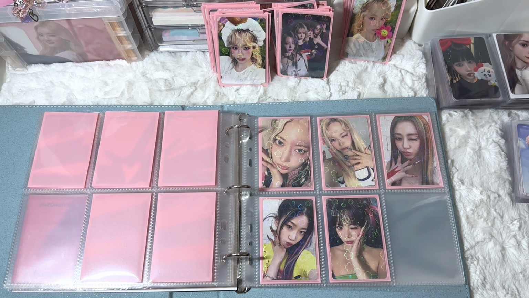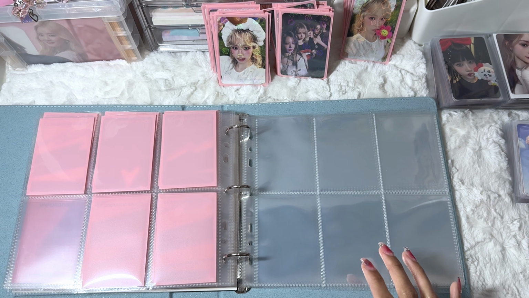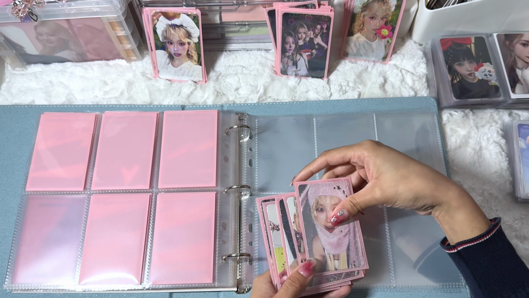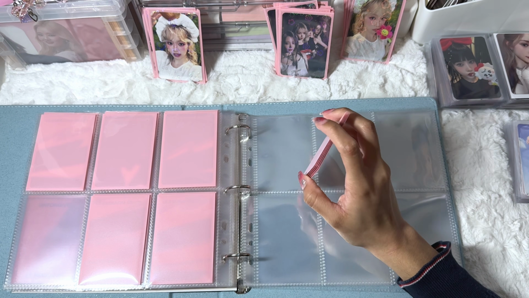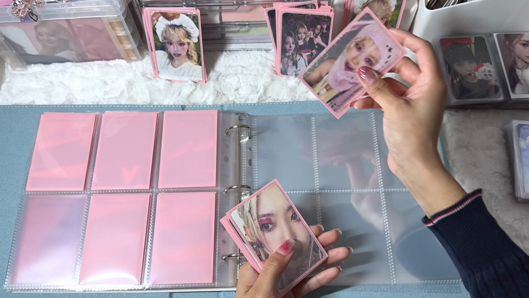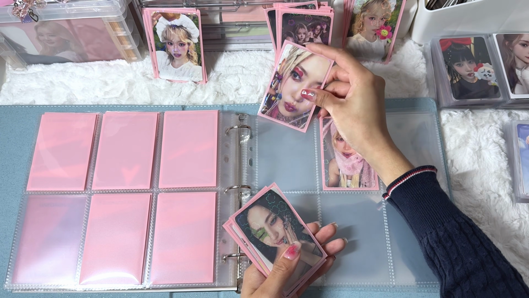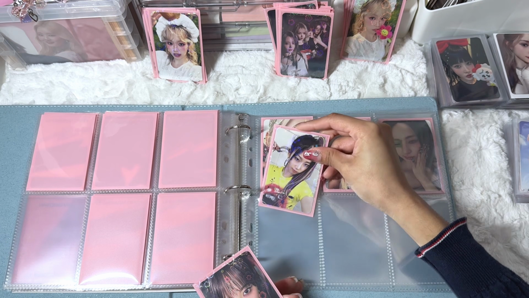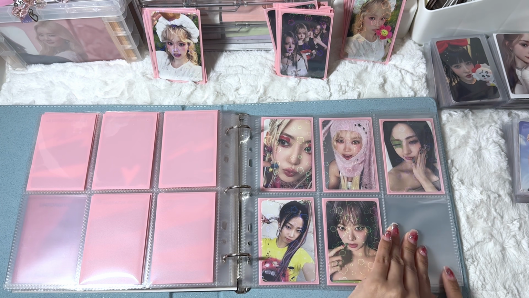Okay, now the second set of photo cards is complete. Now I'm going to add the Weavers album photo cards. So starting off with the first version is actually this one. Now that I'm looking at the template that I am using, there's actually 2 photo cards for Weavers A. So that means I can add another Kep1er photo card for the Weavers albums, but not for the other albums. So this is the first set of photo cards. And I'll add the second Kep1er right there.